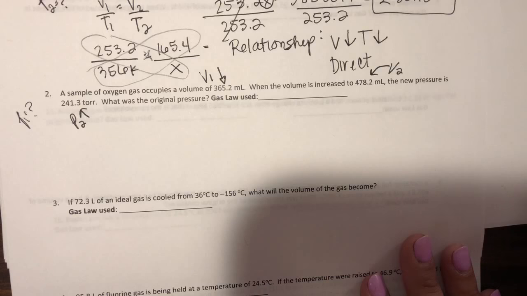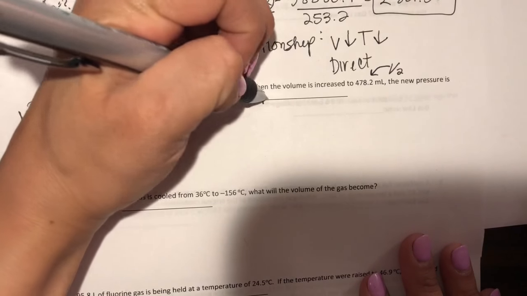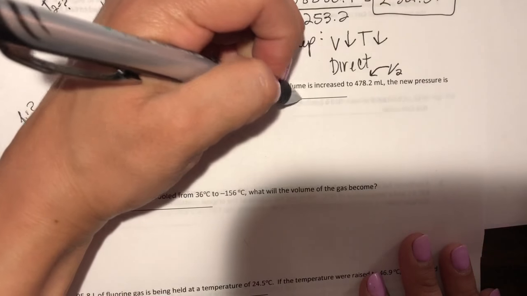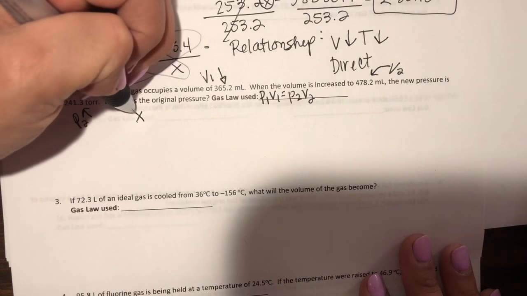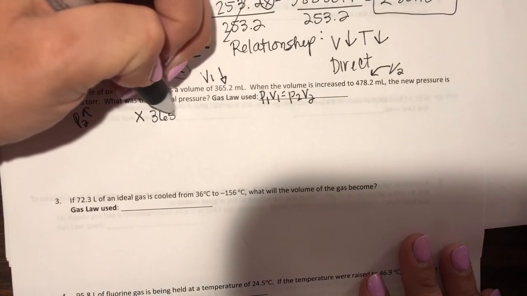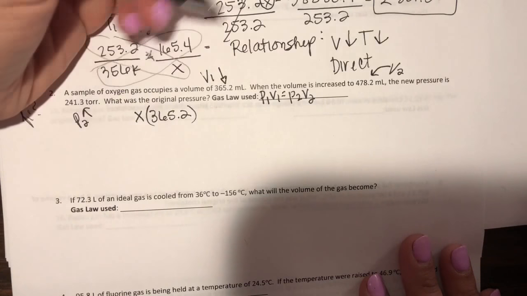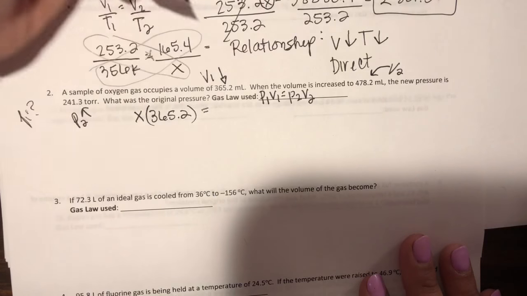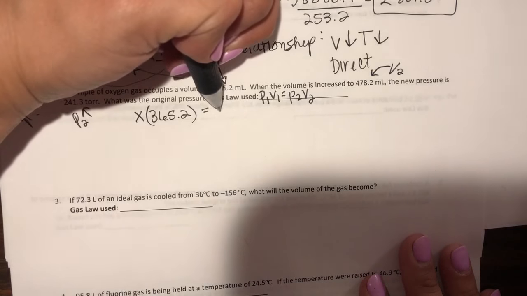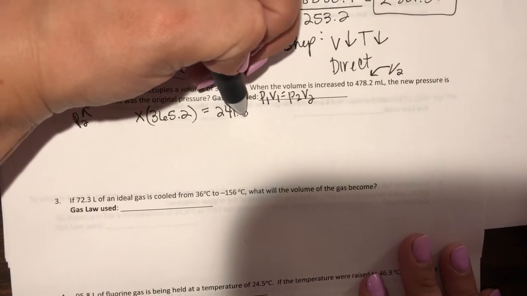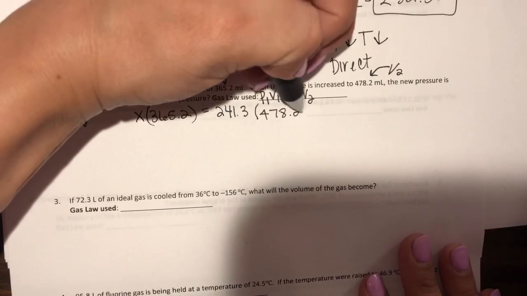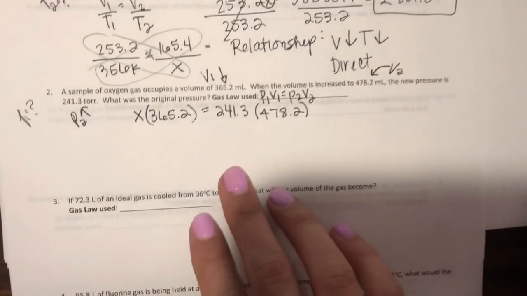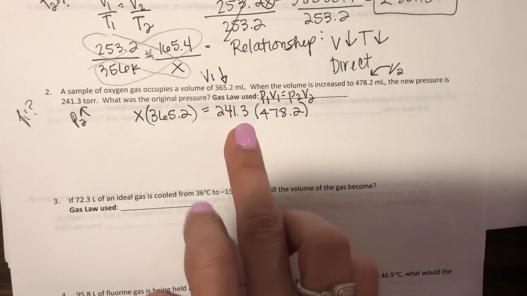So what formulas have P's and V's? Okay, it's going to be... and I'll plug in my values. I don't have P1, that's what I'm looking for. That's my V1. I'm going to multiply this right-hand side first, just to get rid of it.